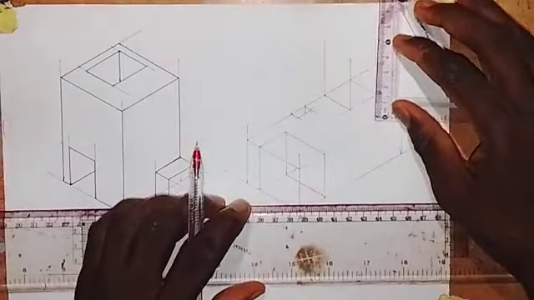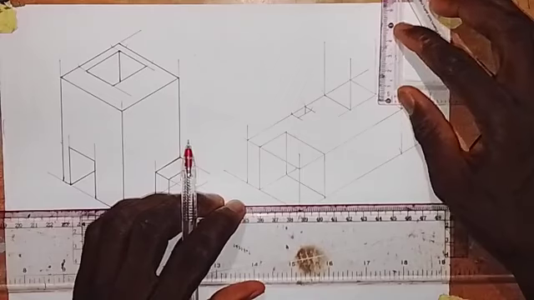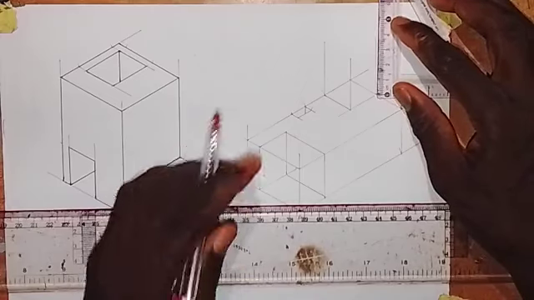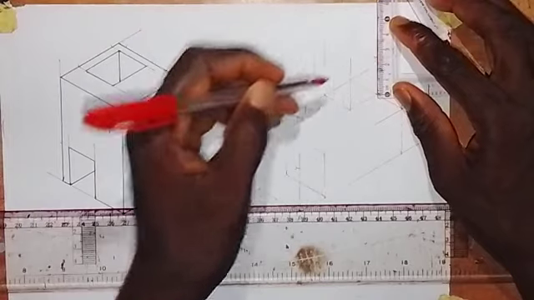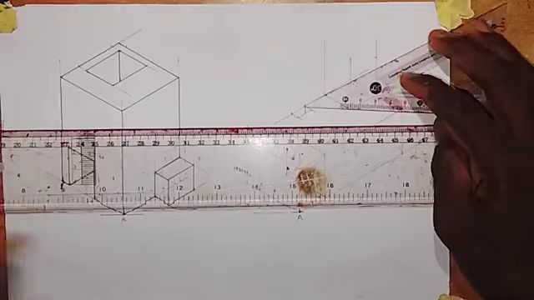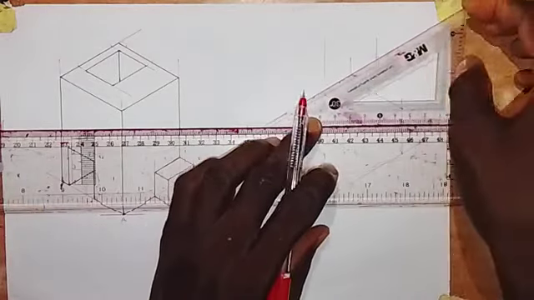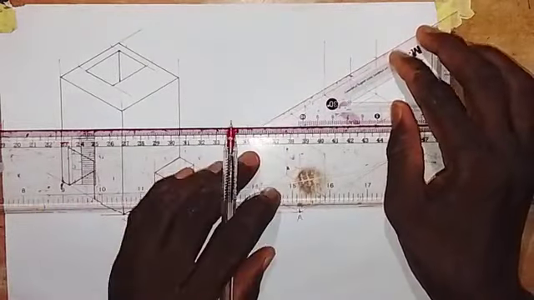Then we now take a measurement of 25 millimeters from this point up. From this point up, take a measurement of 25 millimeters. So this is 25 millimeters. Now take the set square and set it on the T-square like this. Okay, so draw a line.